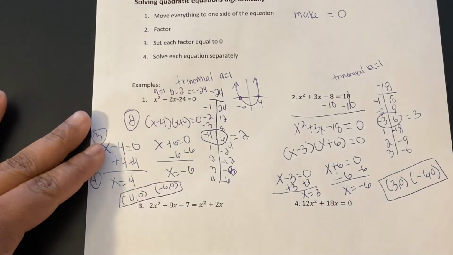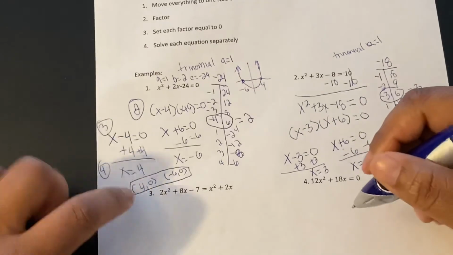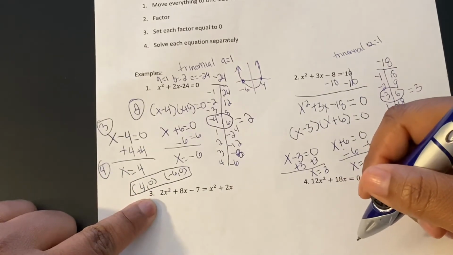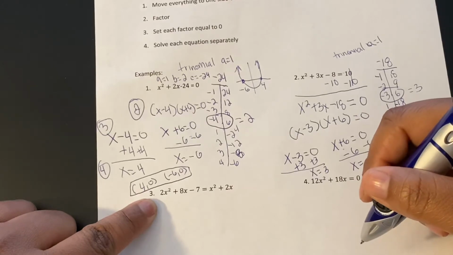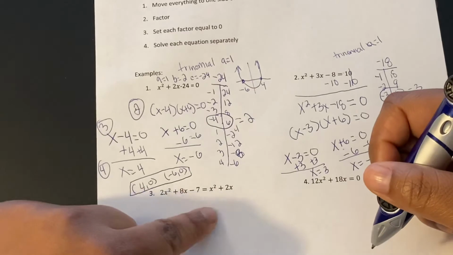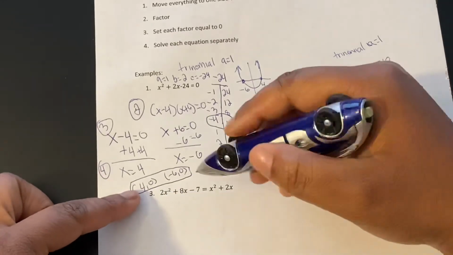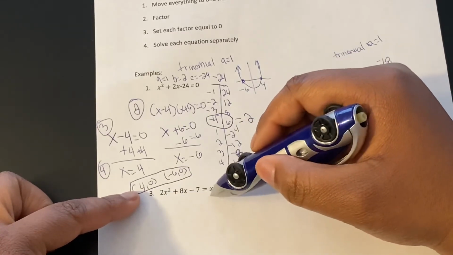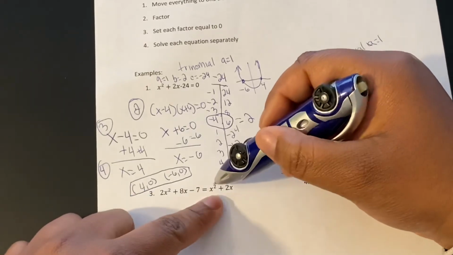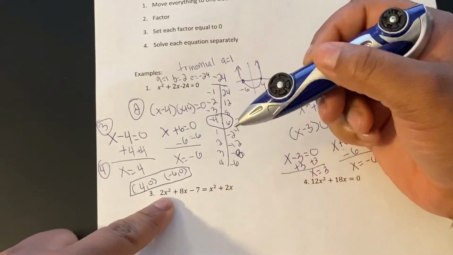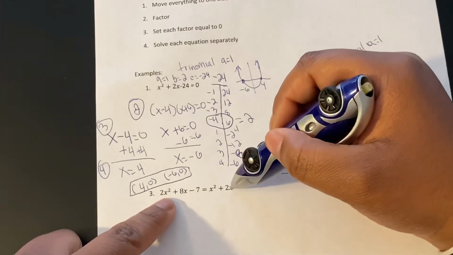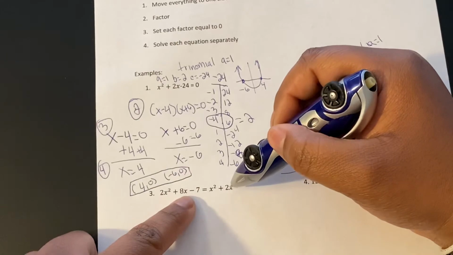Okay, next up. I have here 2x squared plus 8x minus 7 equals x squared plus 2x. First steps first. I want to make this equal to 0 by putting everything on one side. So I need to move this x squared plus 2x. Now just remember, x squared can only be combined with 2x squared because they're like terms, and 2x can only be combined with 8x.